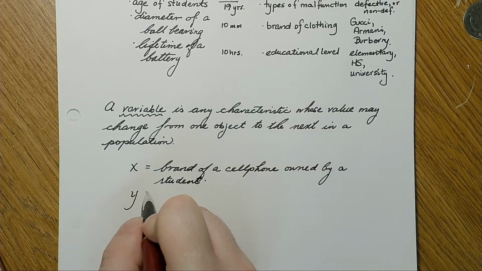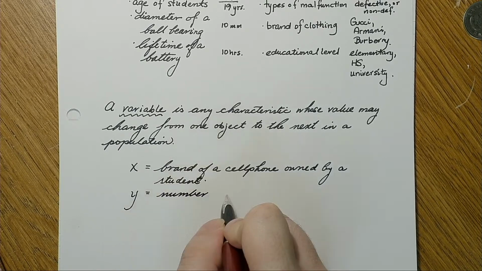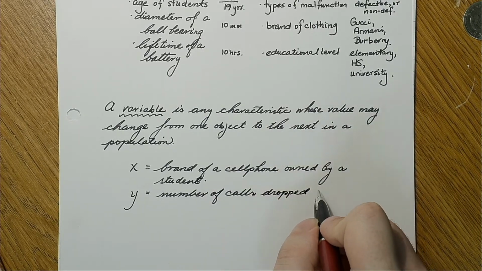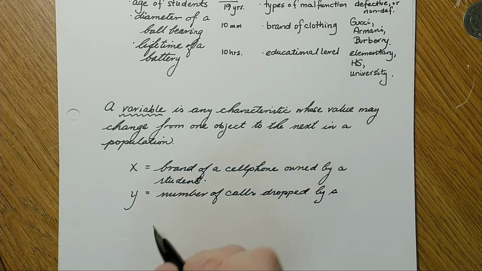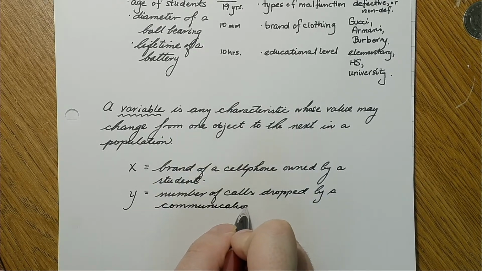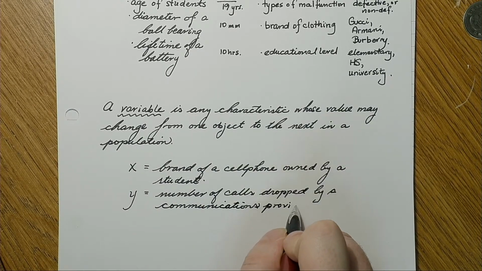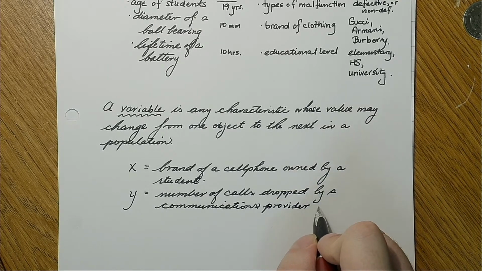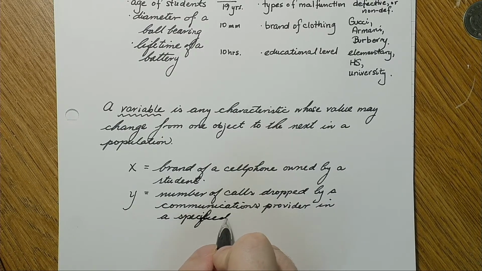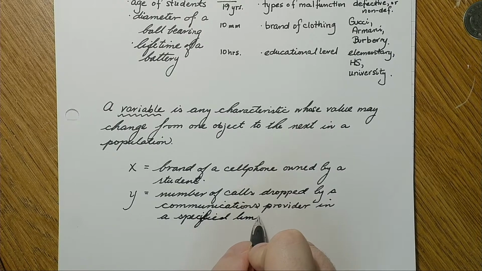Let's say we could do Y. Number of calls dropped by a communications provider in a specified time interval.